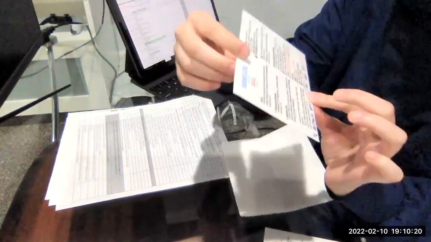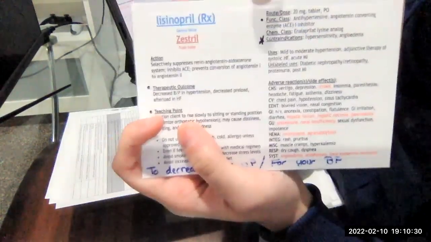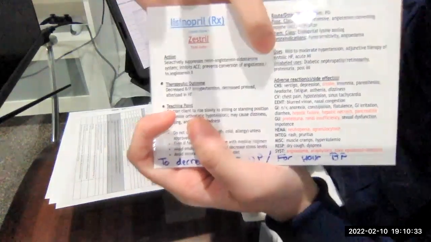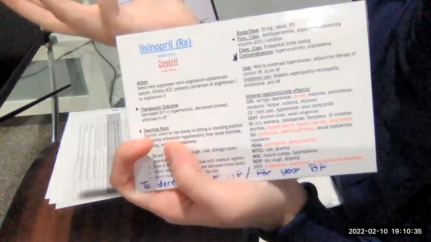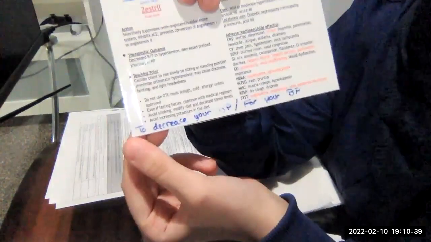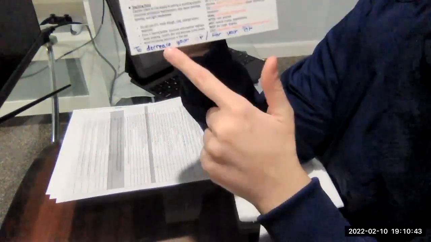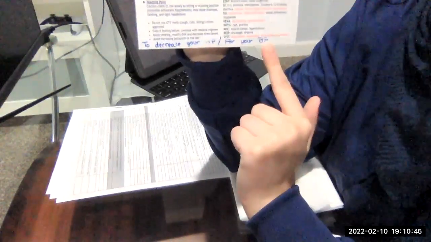And then I don't know if you guys have my medication cards. Let me know if you don't, I'll send them to you. But these are what you're going to want to say: the therapeutic outcome, the teaching point, the functional class, and then the contraindications. I read it out. You don't have to, but I just read it out so they know that I'm looking at it, you know? And then later when I tell the patient what each medication is for, I just wrote this at the bottom to help me out. So, to decrease your blood pressure, or this is for your blood pressure.